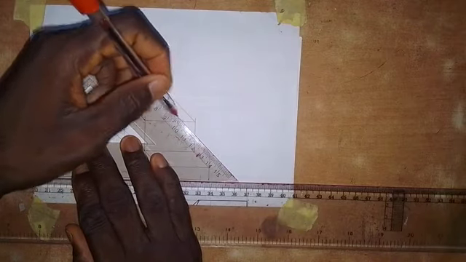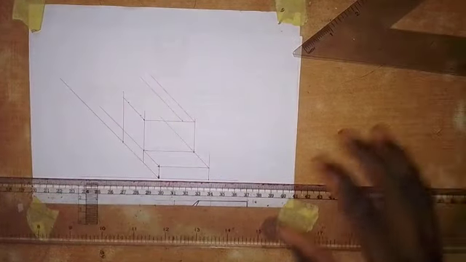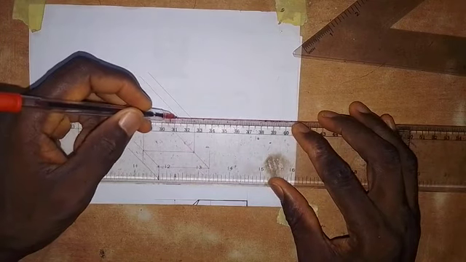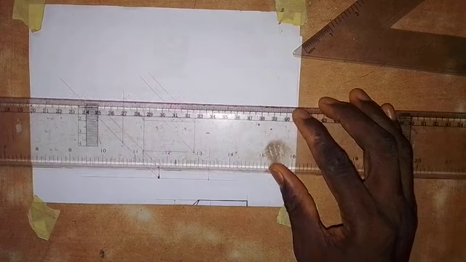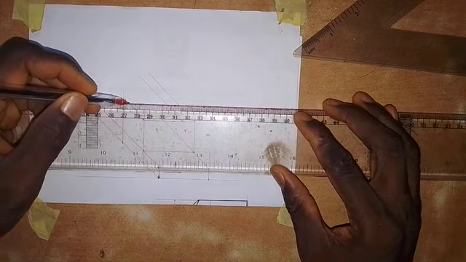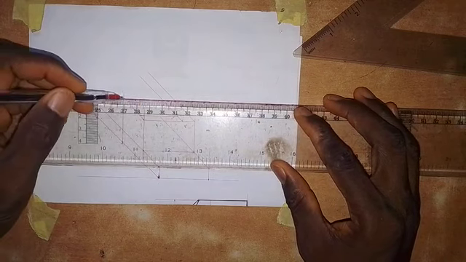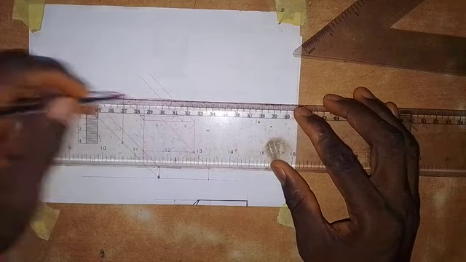So this goes backward. Then here I will draw a horizontal line to meet this line, and at this point also I will draw a horizontal line to meet this line, and at this point I will draw a horizontal line to meet this line.